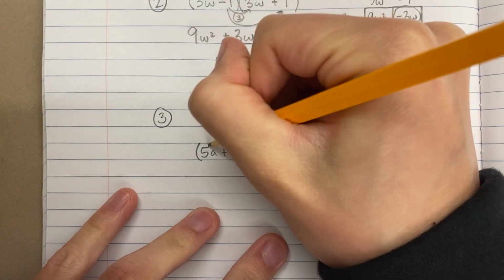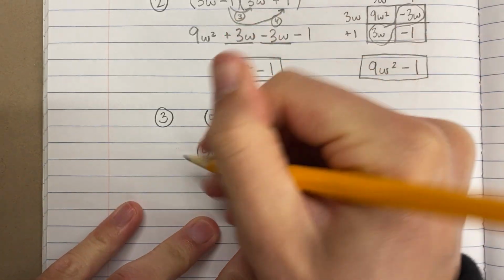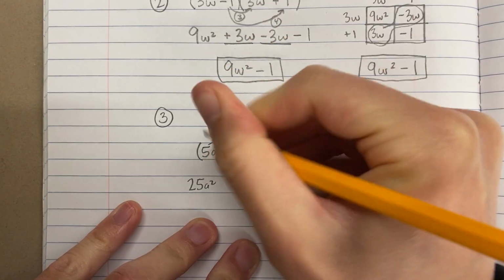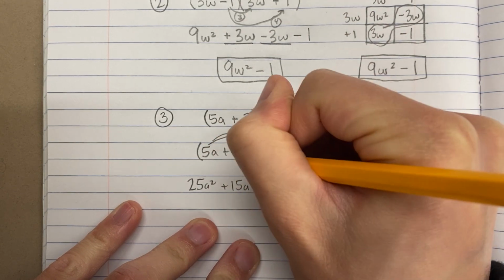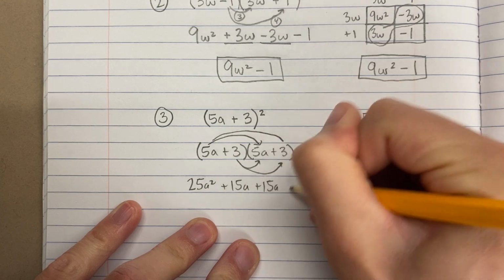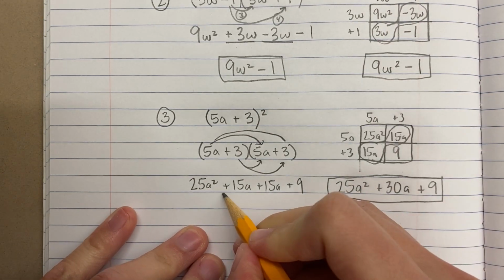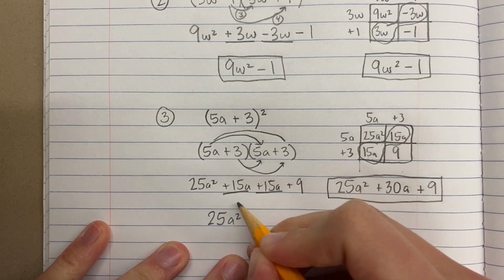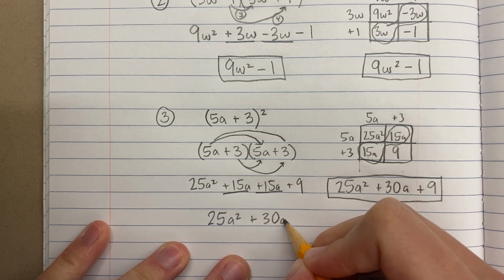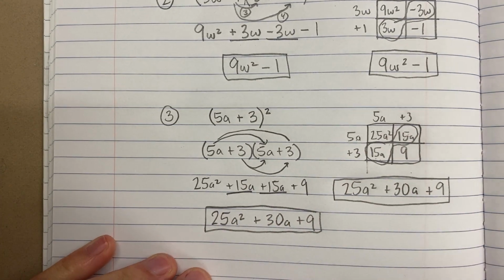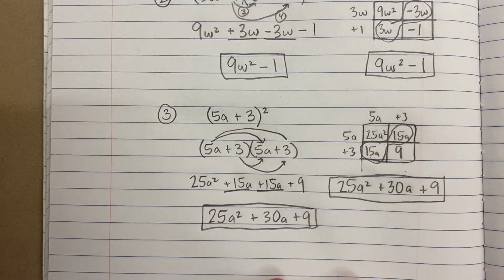Okay, again, I can do the same thing here, right? This is 5a times 5a. That's 25a squared. 5a times 3, that's 15a. 3 times 5a, that's 15a. And 3 times 3, that's 9. When I combine my like terms, I'm bringing down 25a squared. 15 plus 15 is 30, bringing down 9. Okay, again, same answer, just different methods. You can decide which one kind of clicks for you a little bit better.